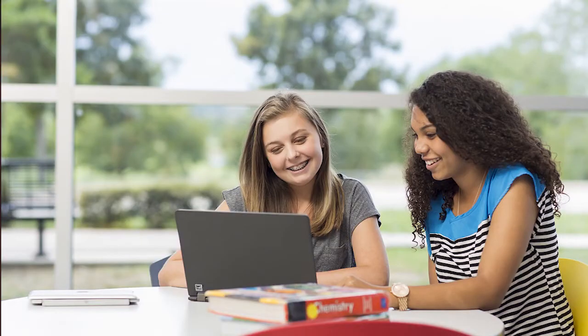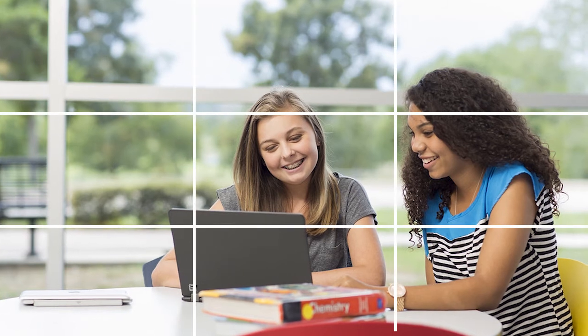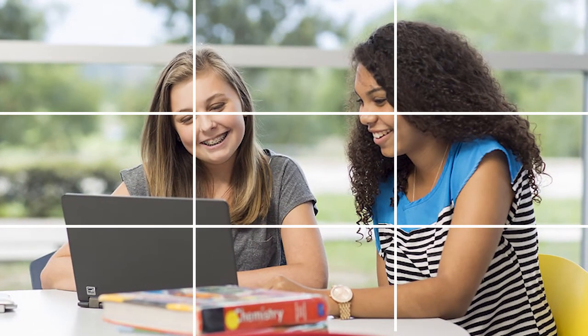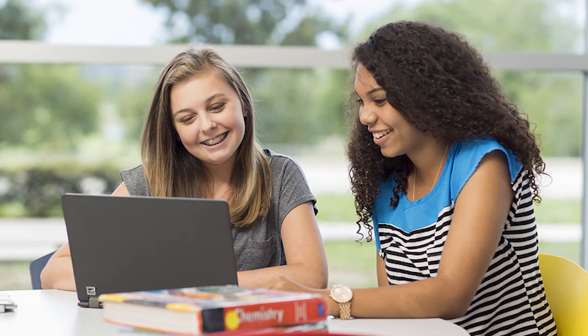Let's look at another example. This image seems good enough, but if you use the rule of thirds, it would be even better. Place people on the vertical lines and their heads in the intersection, and you will get a much more balanced image. Don't you agree?